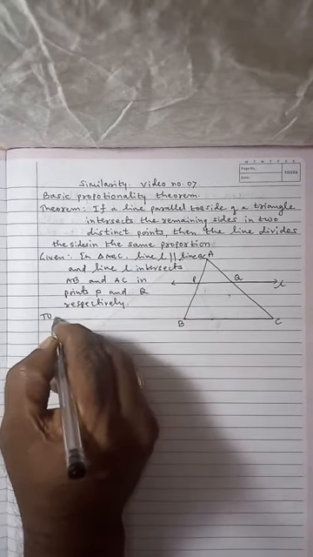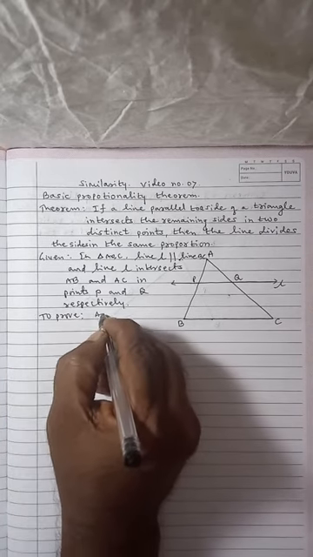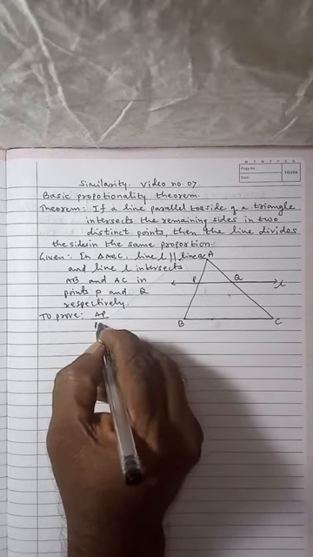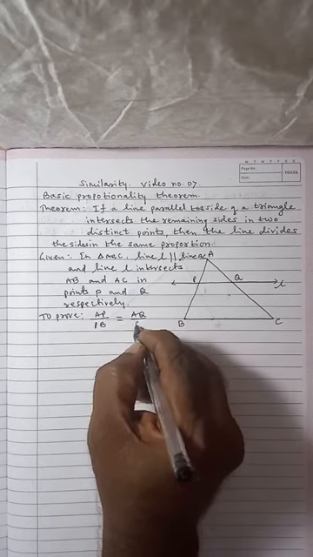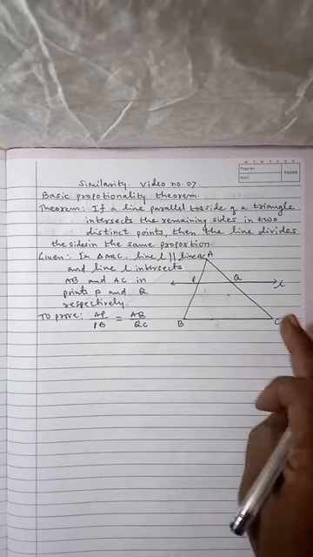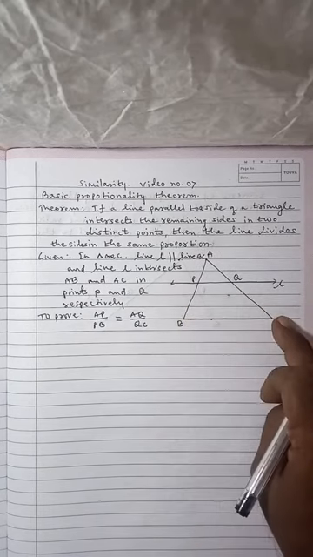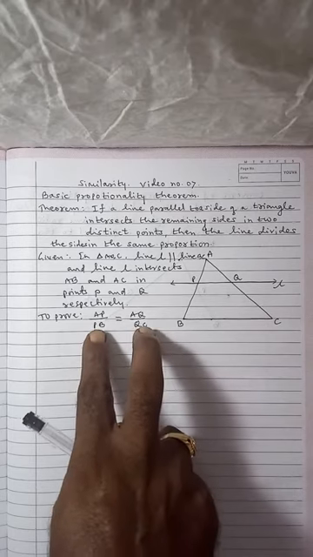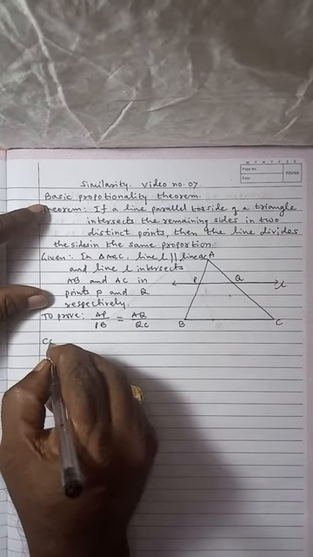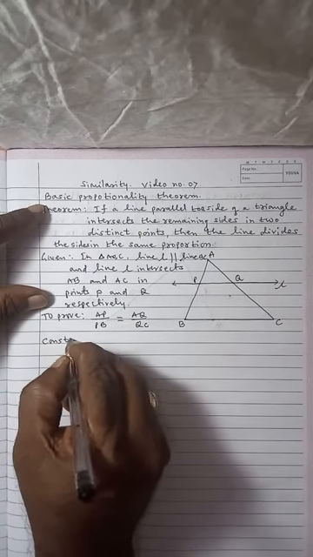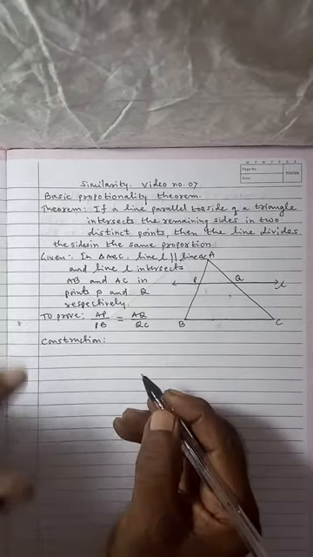What to prove? To prove AP upon PB is equal to AQ upon QC. That is, line L divides the sides AB and AC in the same proportion. To prove this result, we need the construction. What is the construction?